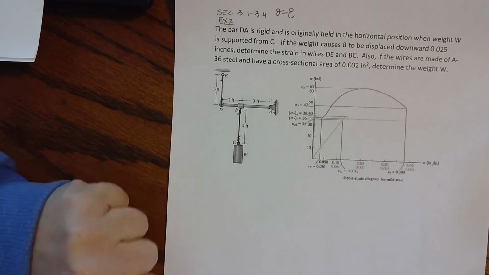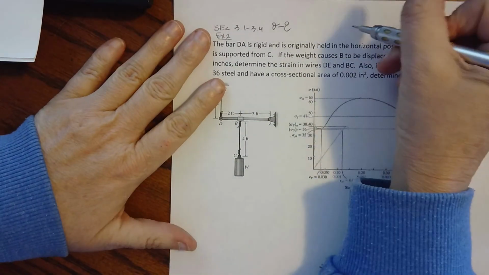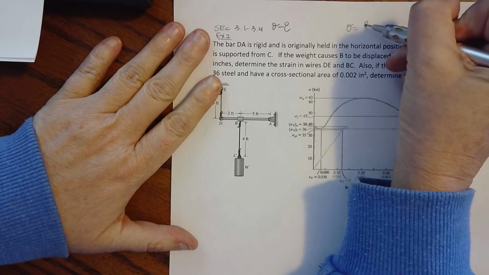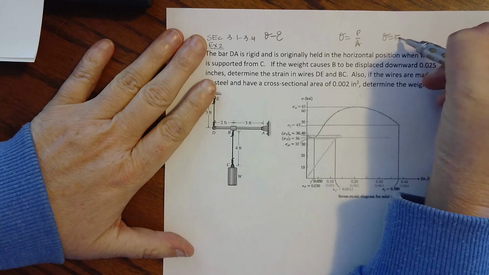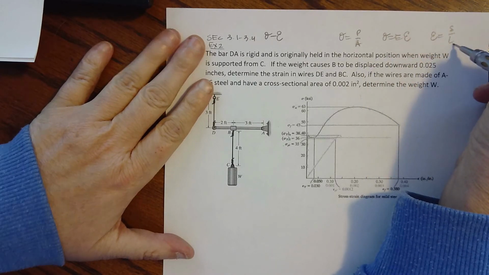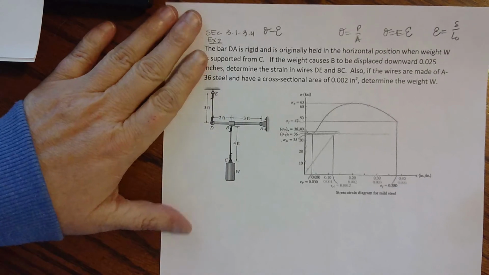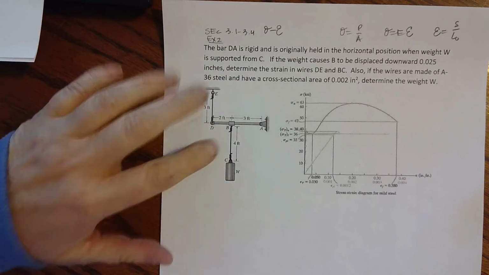weight. Okay, so when we have something like this, we have to just remember, we know that stress is P over A. That's the internal. We know that stress equals E times strain, and we know that strain is change in length over original length. So this is all we have right now. We have these three equations, okay?